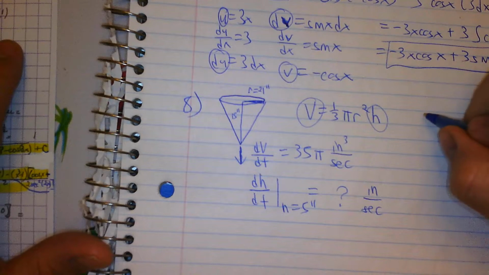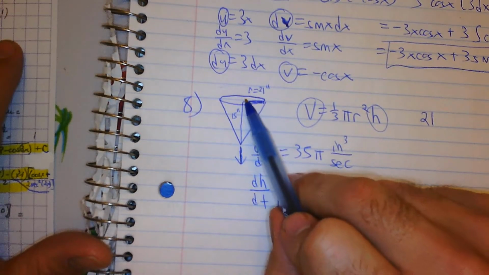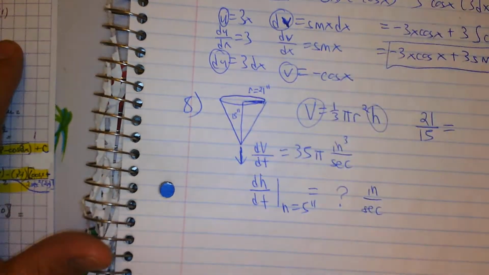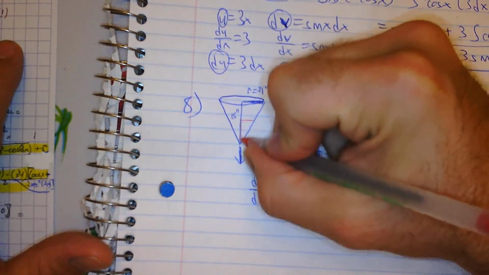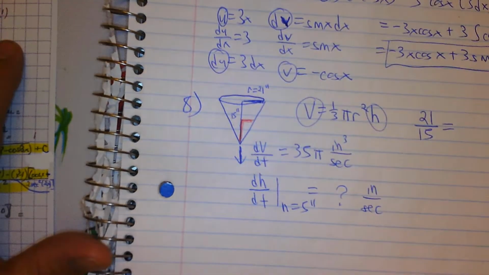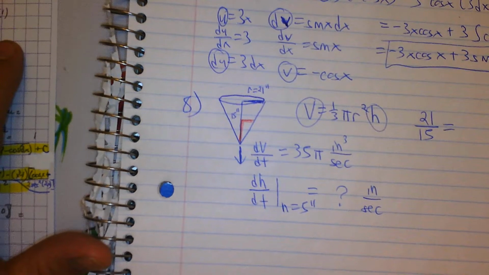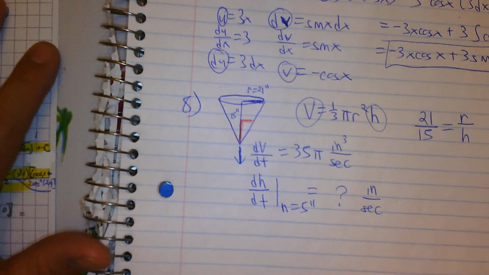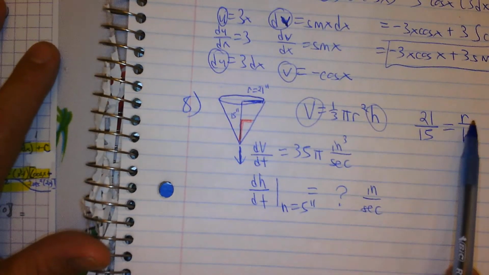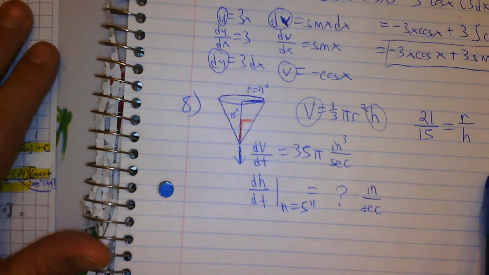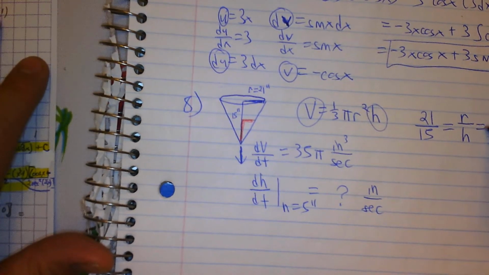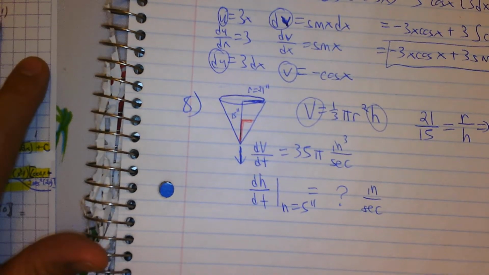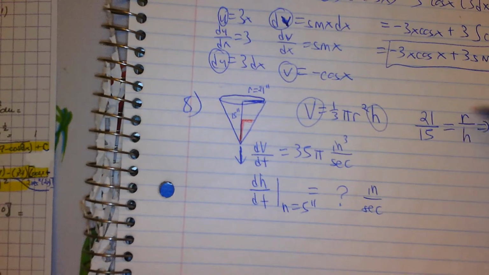They're called proportional triangles. 21 is to 15 as, now think about this, the water isn't always at the same level as the tank, right? So when it's down here, that's kind of the water's height and radius, if you want to look at it that way. So 21 is to 15 as the radius is to the height. Oh, good. Now I can get rid of radius by solving for radius in terms of height. Radius is going to equal 7/5 height. Yes. Okay.